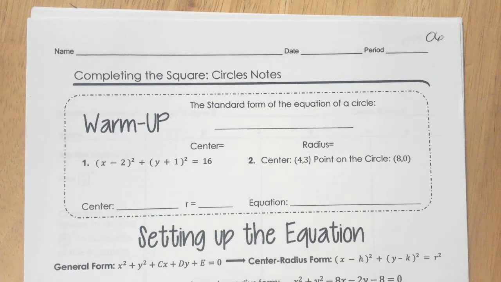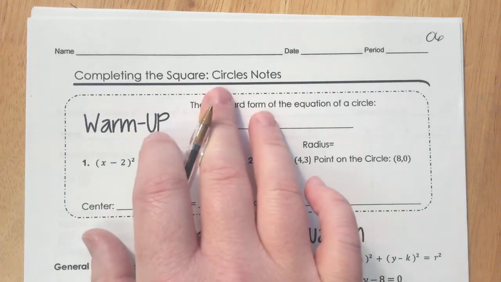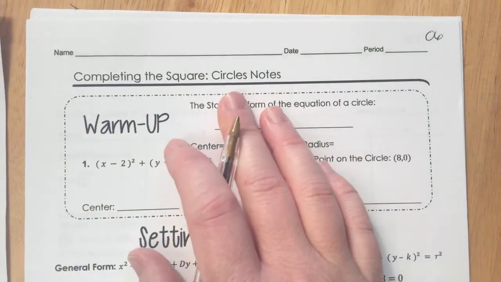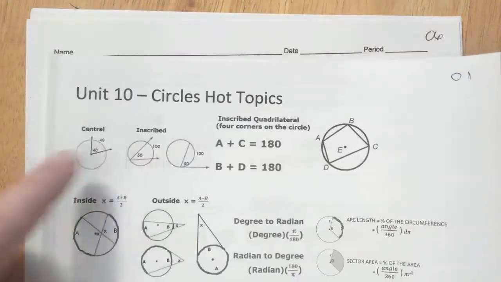All right, so we're going to be continuing Unit 10. We're going to be doing completing the squares, circle style. So a couple things you need to have on your desk. Definitely want these Hot Topics pages.